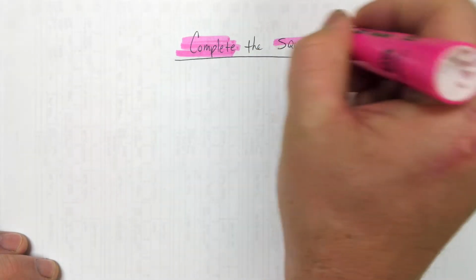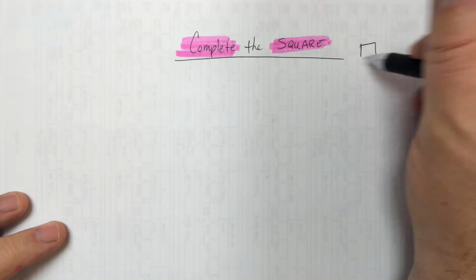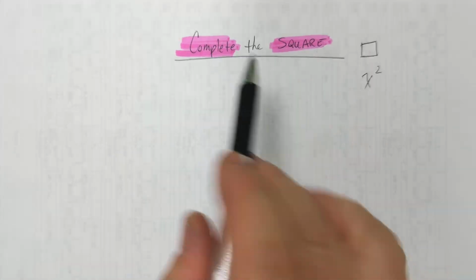A bunch of stuff comes out of completing the square. So complete means to finish, right? Mm-hmm. And square is a square, right? Like a square is like this. This is a square. But so is this, right? So what this really means is we're going to start with something that's not a square, and we're going to make it a square.